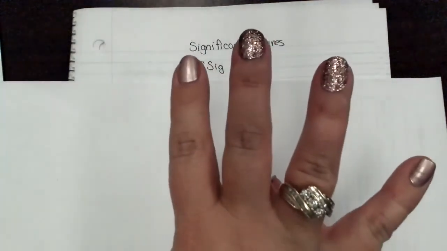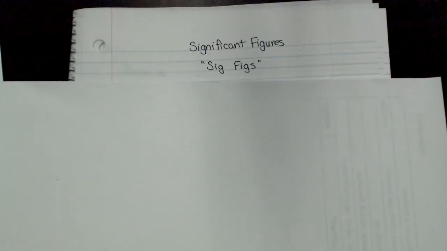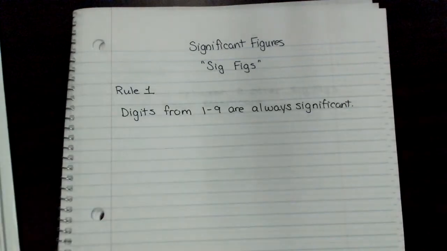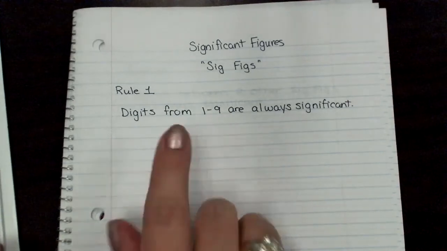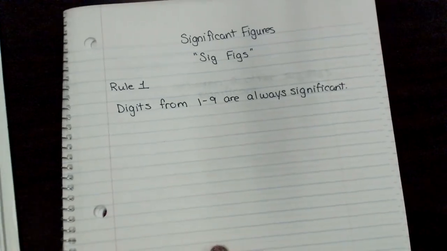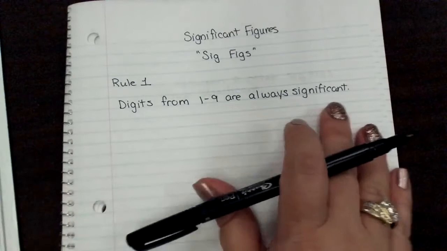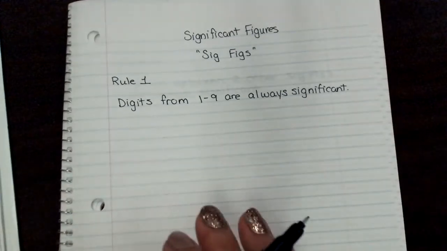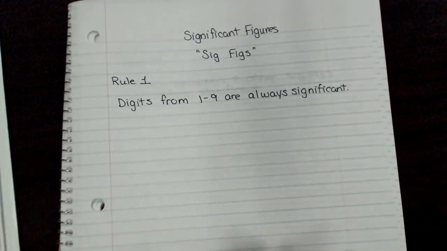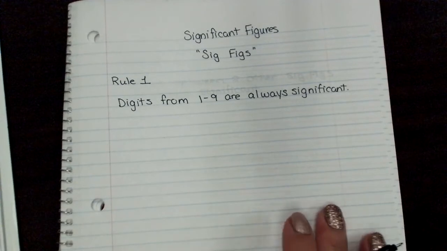So there are 4 rules when determining how many significant figures are found in a number. So we're going to start with rule number 1. And rule number 1 just tells us that digits that are found from 1 to 9 are always significant. So that means the number 1, 2, 3, 4, 5, 6, 7, 8, 9, if they show up in a number, that means that they are significant.